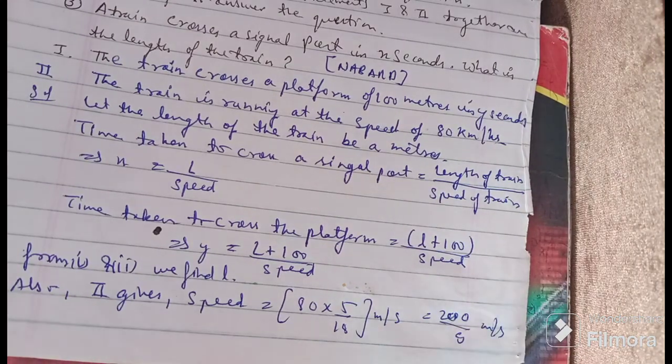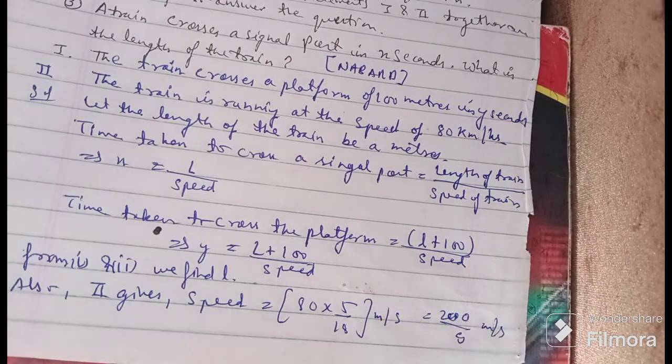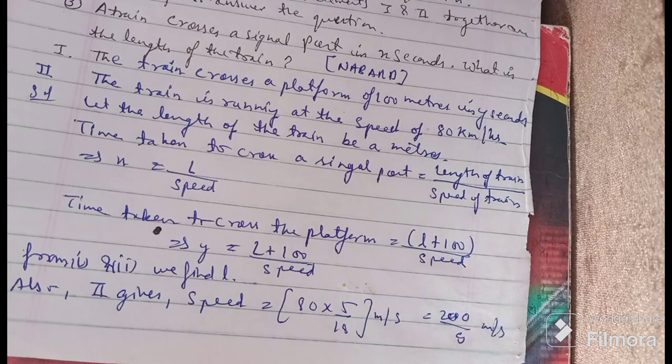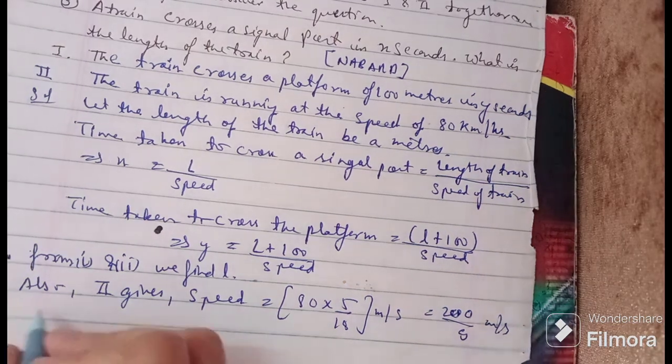So the data in the first or second alone is sufficient to answer the question. So the correct answer is C, which is the data in the first or second alone is sufficient to answer the question.